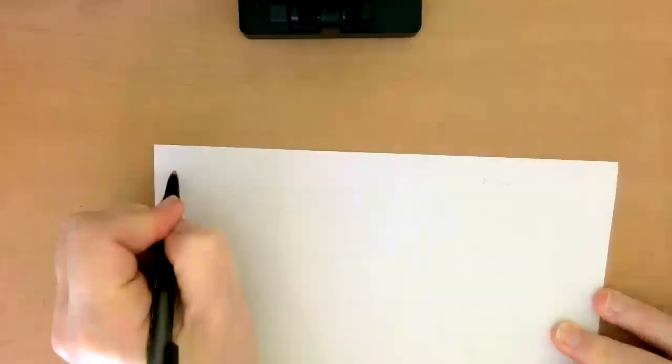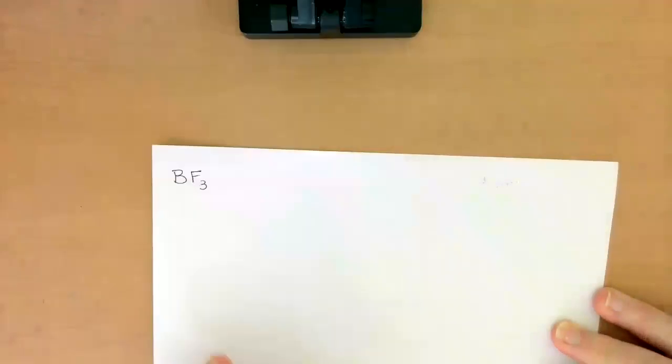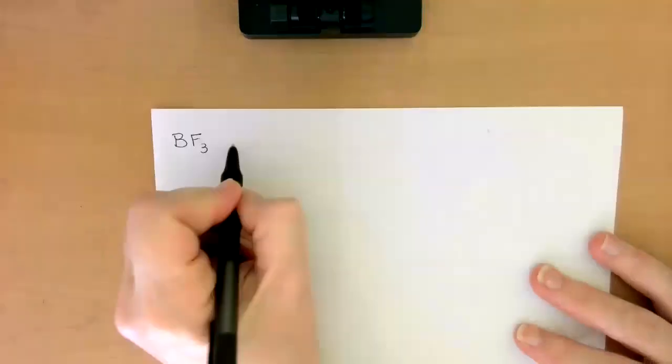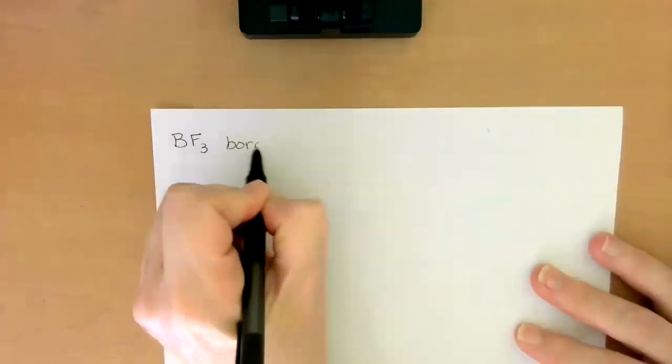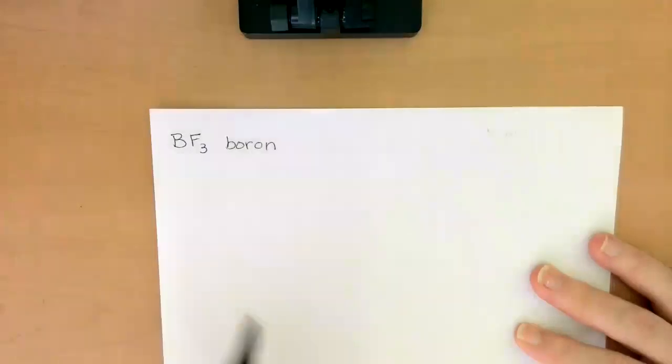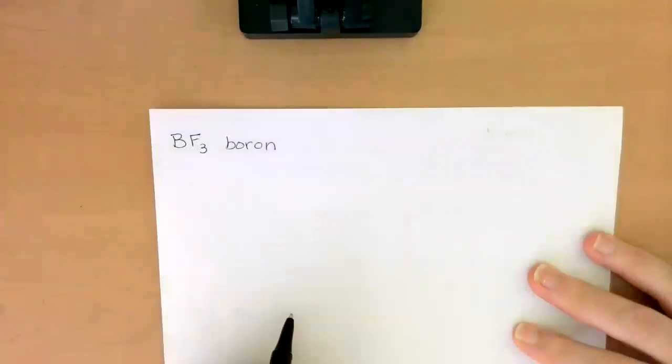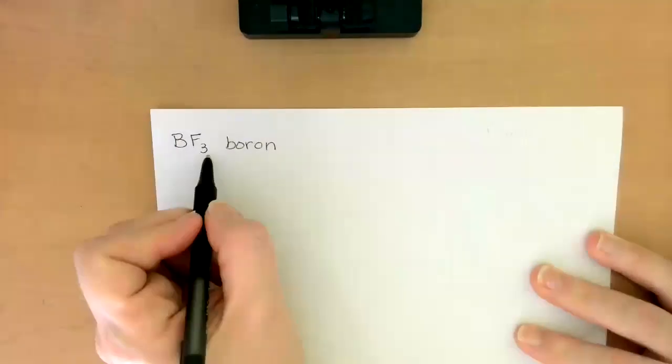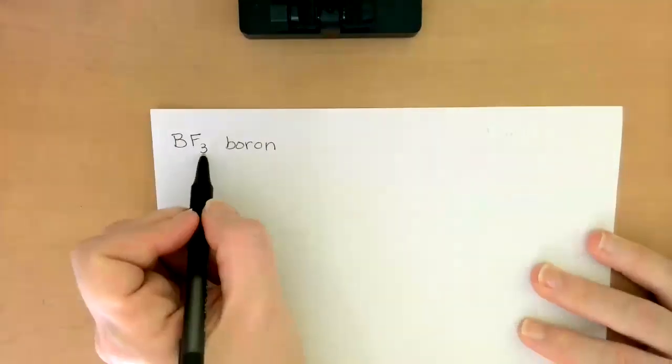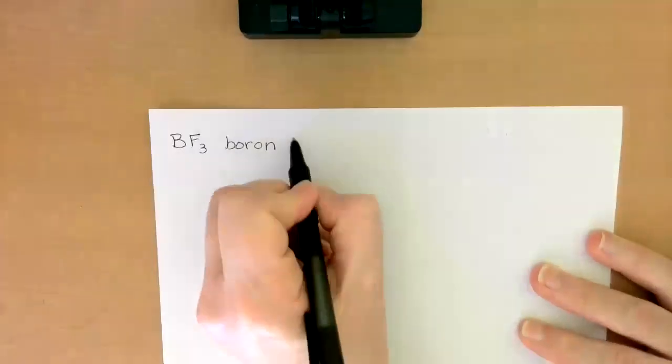The next molecule I'm going to draw is BF3. The name for the element that's symbolized with the letter B is boron. F is for fluorine. There are 3 of them. The prefix in a covalent molecule like this one is going to be tri.